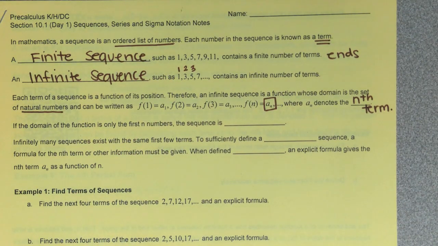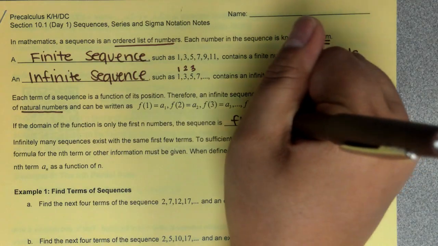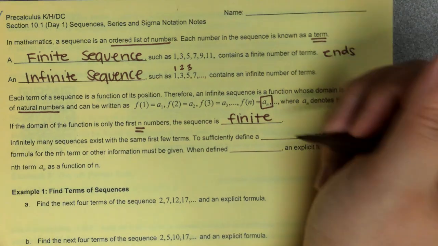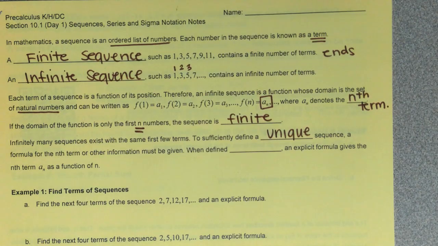If the domain of the function is only the first n numbers, the sequence is finite. Because if it's n numbers, that's a specific number of terms it has. So if I said it's the first 5 numbers, it's finite because it ends at 5. Infinitely many sequences exist with the same first few terms. To sufficiently define a unique sequence, a formula for the nth term and other information must be given.